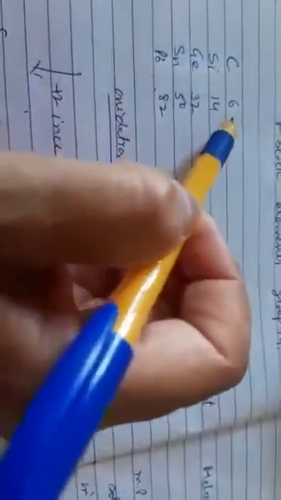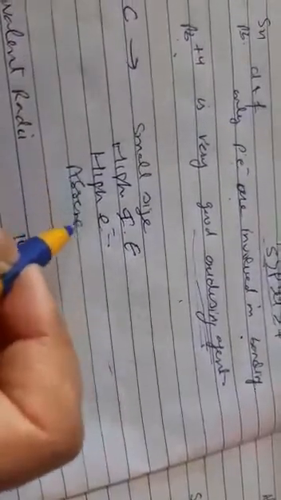Now, carbon is the first element in the 14th group, so it shows some different properties than the others. Those different properties are: first, small size; second, high ionization energy; next, high electronegativity; and next, absence of d orbital. So these are the main 4 points showing that carbon has different properties than the other elements in the same group: small size, high ionization energy, high electronegativity and absence of d orbital.